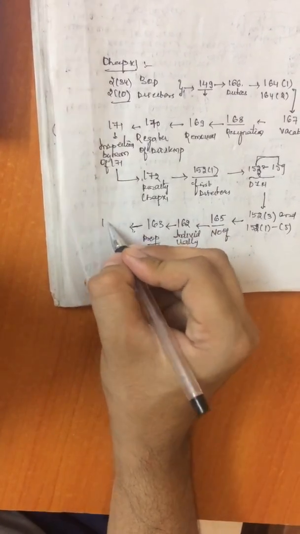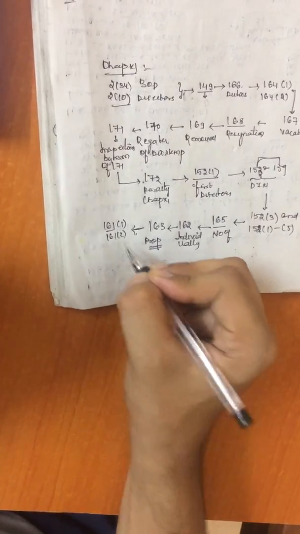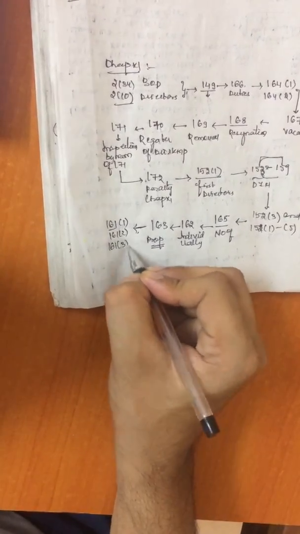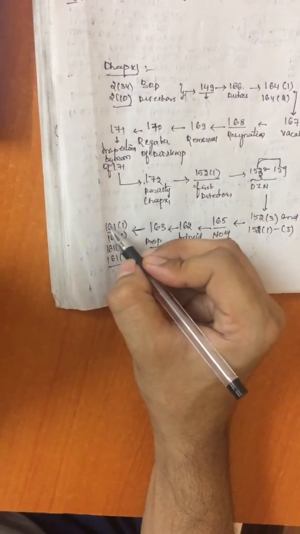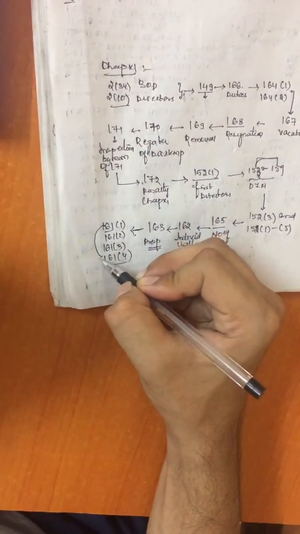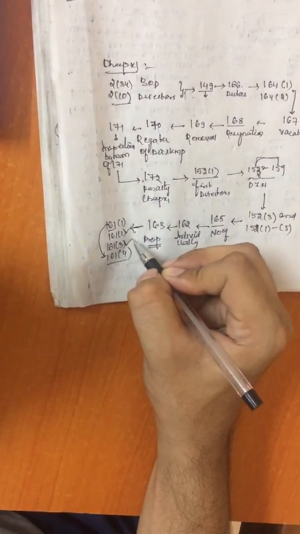And then we will understand section 161, alternate additional director, 161 subsection 2 alternate director, 161 subsection 3 nominee director, and 161 subsection 4 casual vacancy director. I suggest after reading this 161, we have to read 161 subsection 4 and then 2 and then 3.